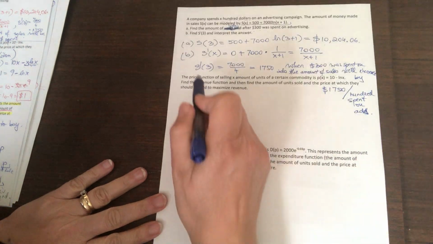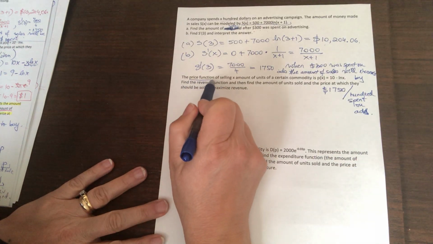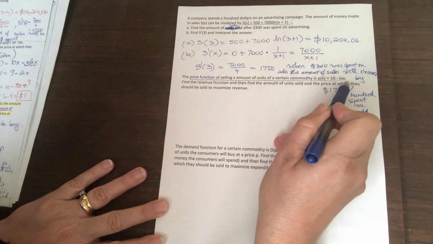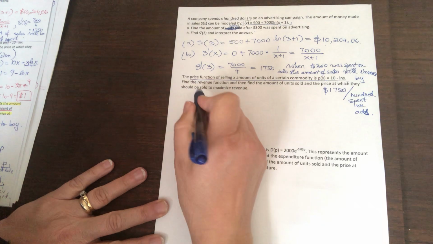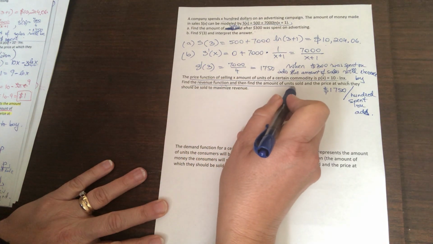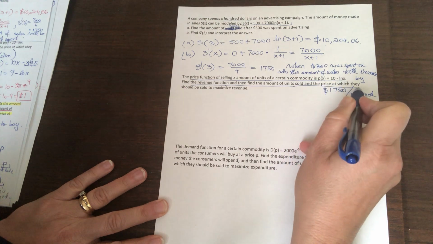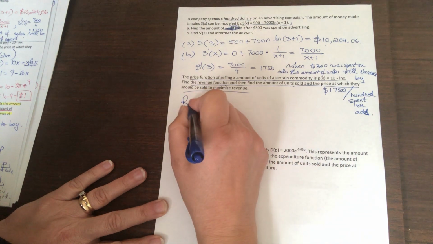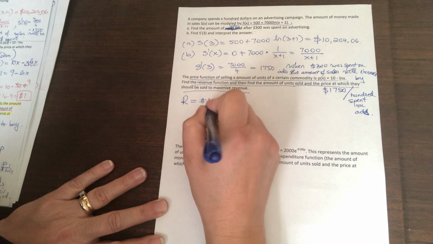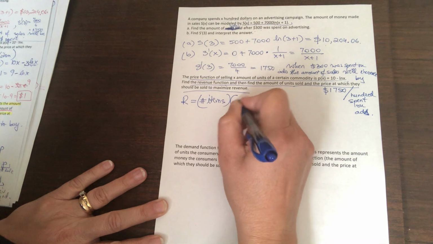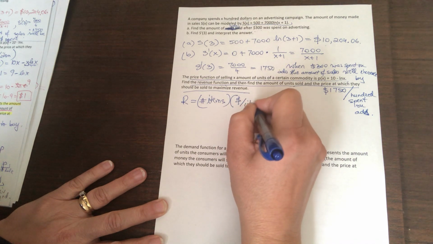All right. Let's see. It says the price function of selling X amount of units of a certain commodity is so and so. Find the revenue function and find the amount of units sold and the price at which they should be sold to maximize revenue. So revenue, one more time, is what? Number of items sold times the price per item.